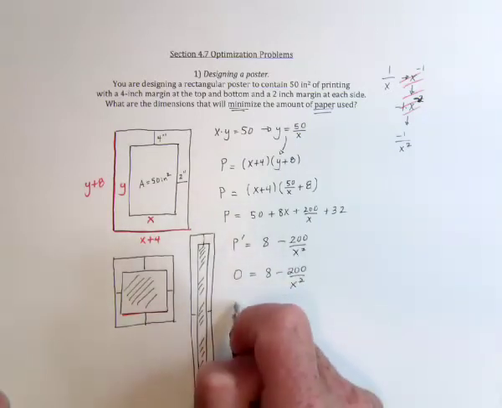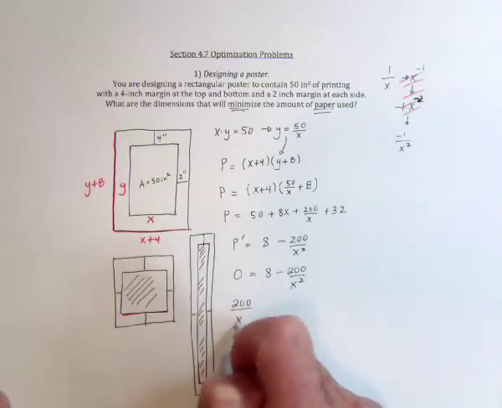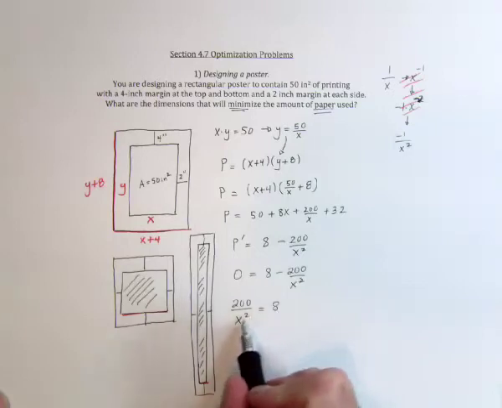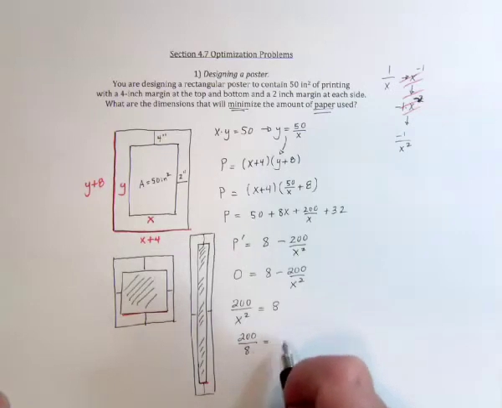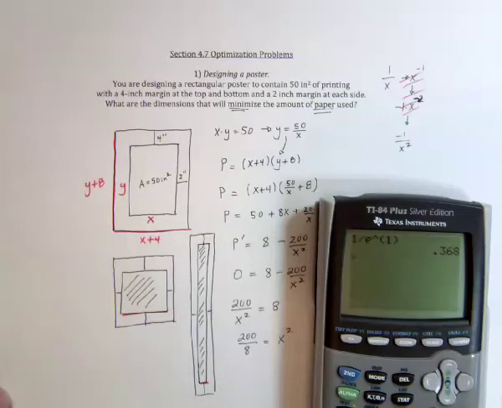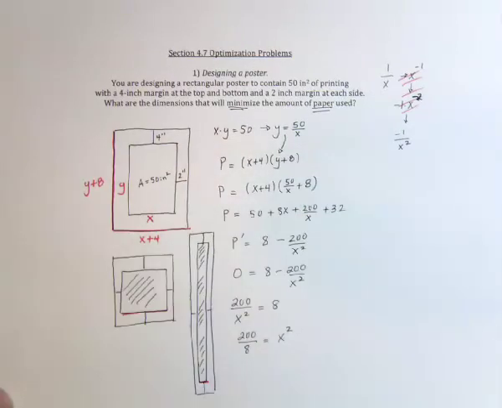So move this over to the left-hand side, positive 200 over x squared. And then cross multiply, or basically have these two guys change places. So it's going to be 200 divided by 8. And then take the square root. Usually we would take positive and negative square root, but in this case we only need the positive square root of 200 divided by 8. Very nice. So x should be 5.